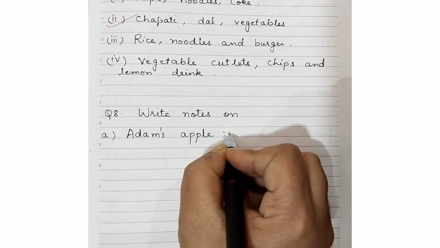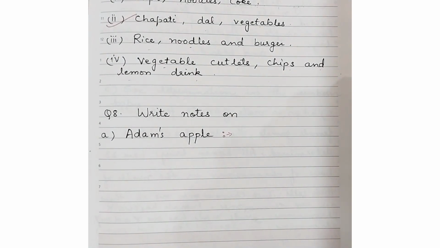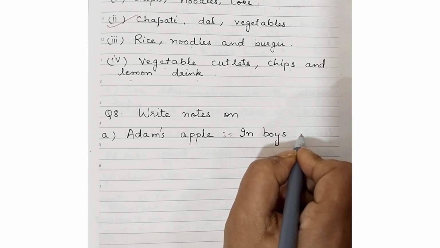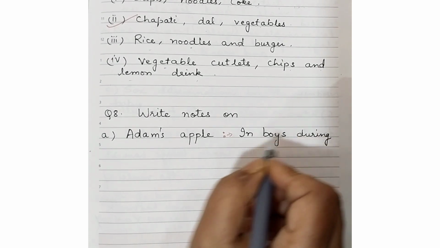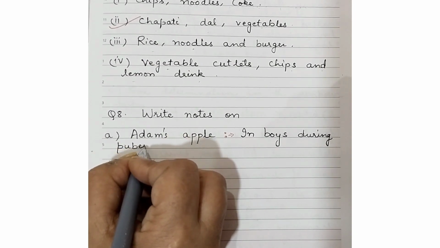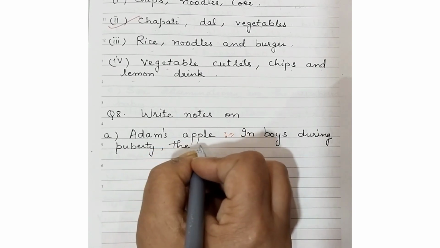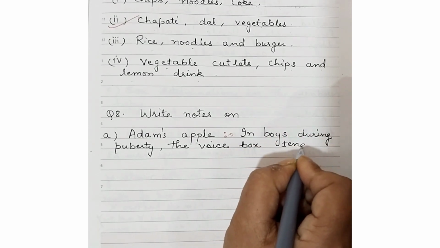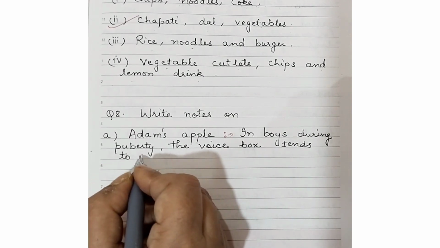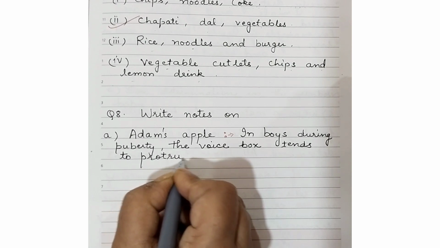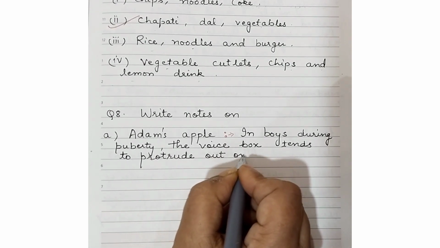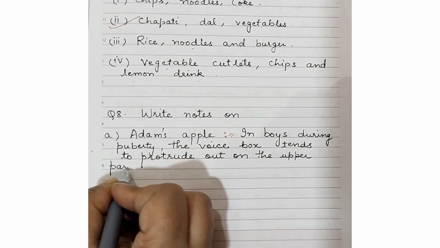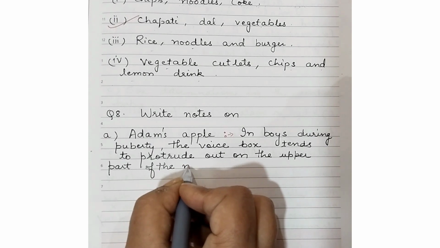Write notes on A part, Adam's apple. Now, as this word is very popular, it is very important to know what Adam's apple is. So, in the case of boys, during puberty or adolescence or the teenage period, there is a change in the size of the voice box, and in boys you can see the protruding part, the growth in the region of their neck below the throat becomes swollen or increased in size. That is known as Adam's apple.